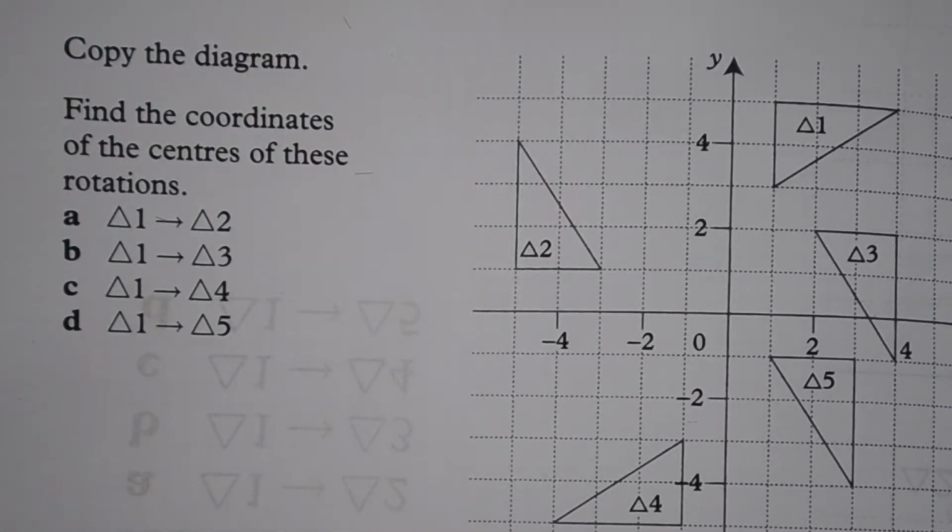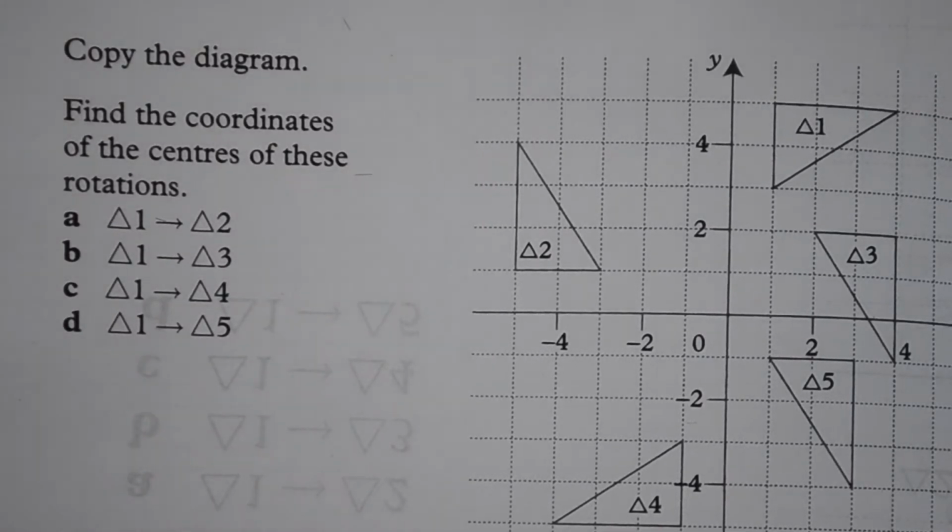There's two types of questions that you get about rotations. One is to carry out a rotation, but the second type can be a bit trickier, and that is to describe a rotation. I've got 4 questions on this sheet, and you can see the diagram with the triangles numbered 1 to 5, and if you're asked to describe a rotation, the tricky bit is to find the centre. So let's look at each of these.